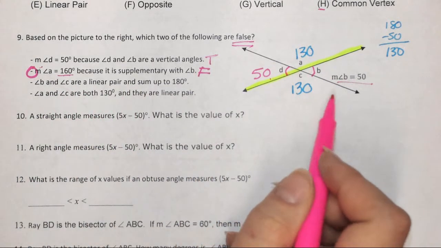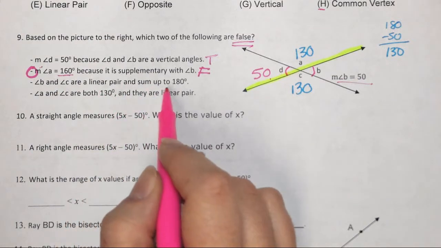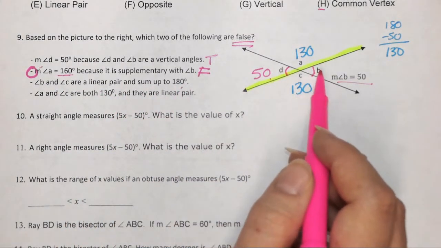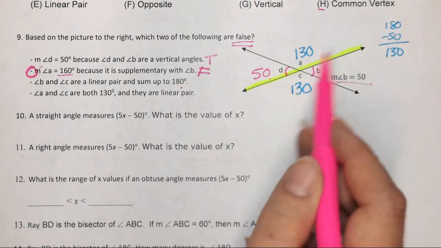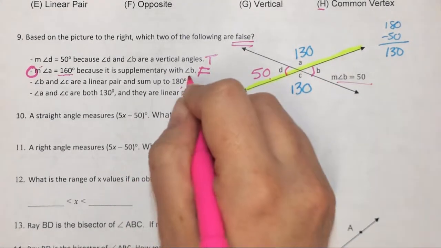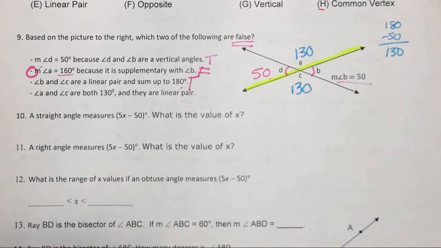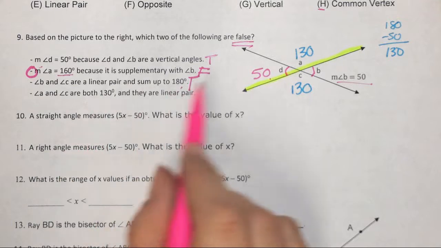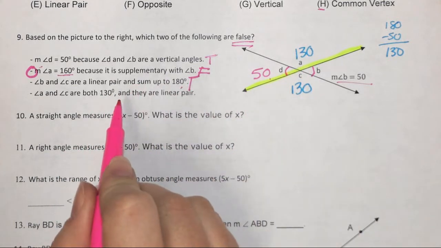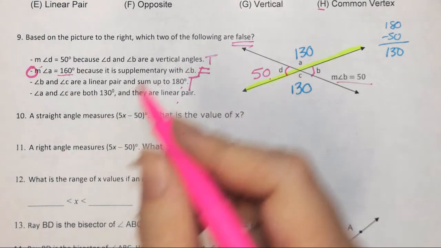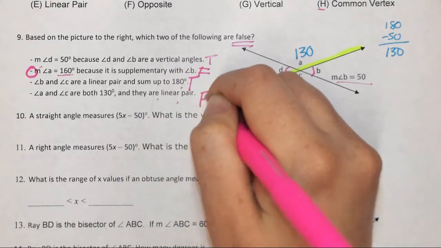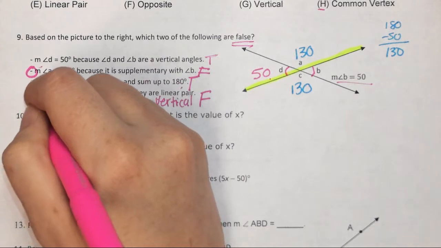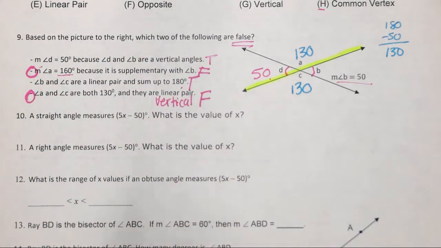This one says that B and C are a linear pair and they sum up to 180 degrees. That's true. B and C create this line here. So they're going to sum to 180. And the last one, A and C are both 130, and they are a linear pair. That's false. These are vertical angles, not a linear pair.